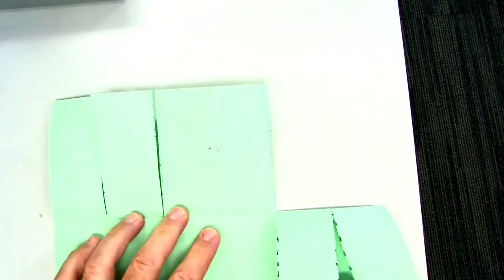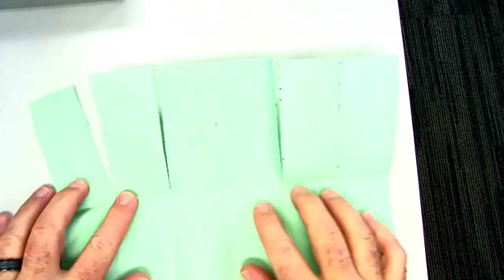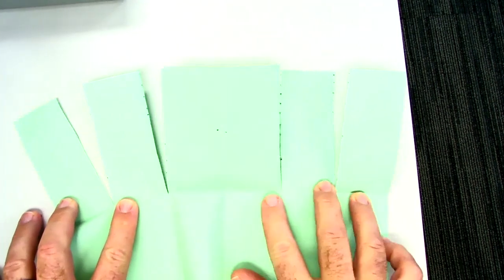Okay, so if I open it up, I should see that I've got all these creases, but this down here is still solid. All right, great.